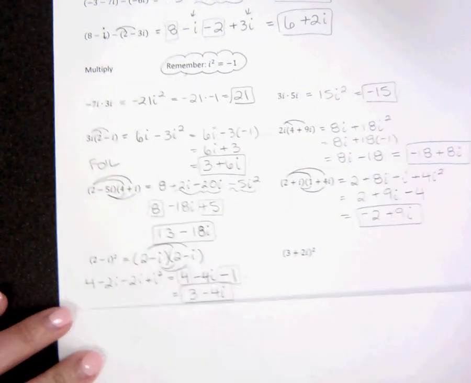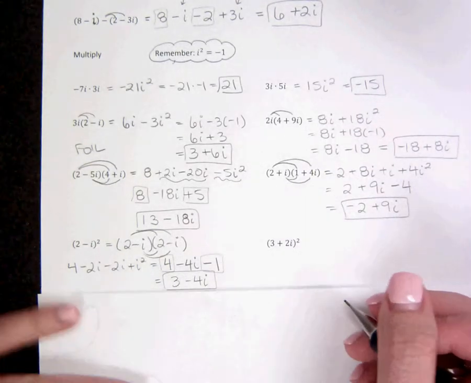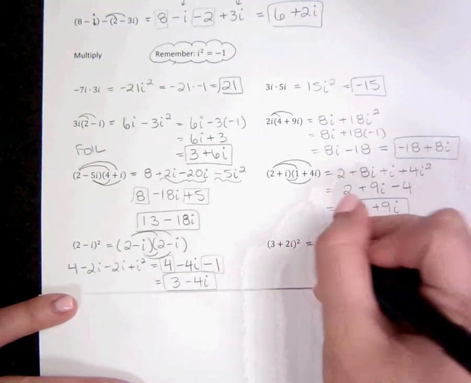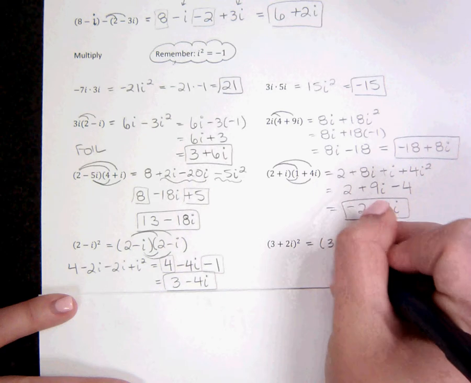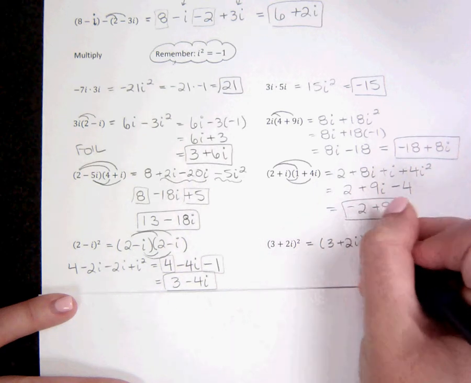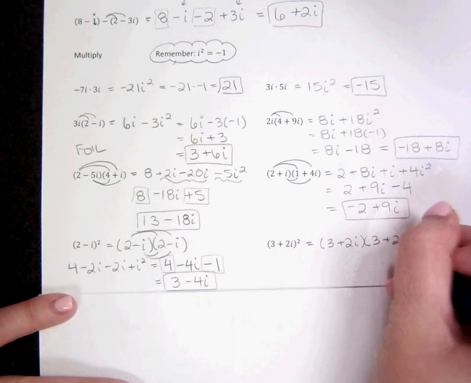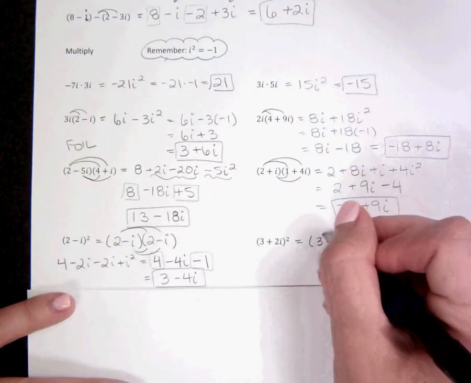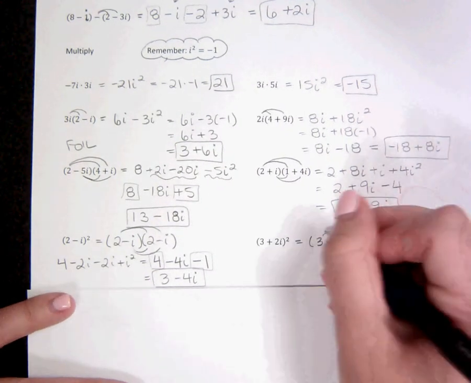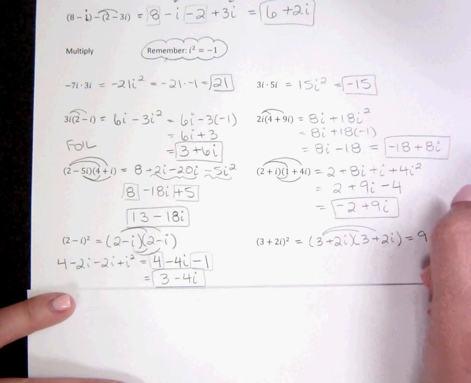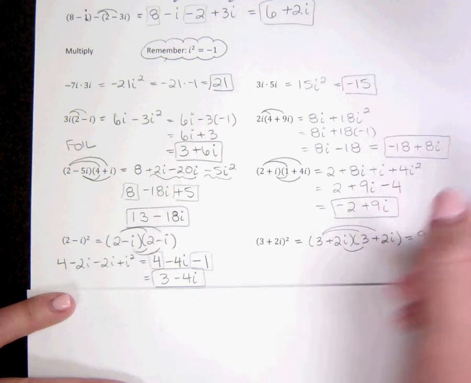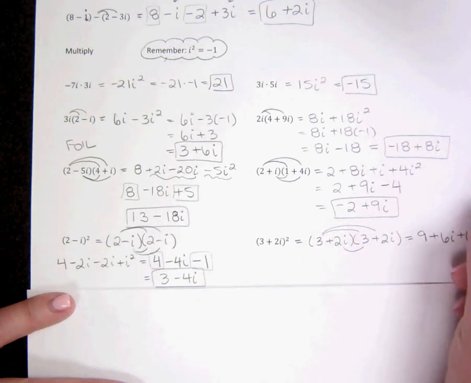If you'd like to pause and try the second one on your own, you're more than welcome to. I'm going to write it out twice. 3 plus 2i times 3 plus 2i. 3 times 3 is 9. 3 times 2i is 6i. 2i times 3 is another 6i.